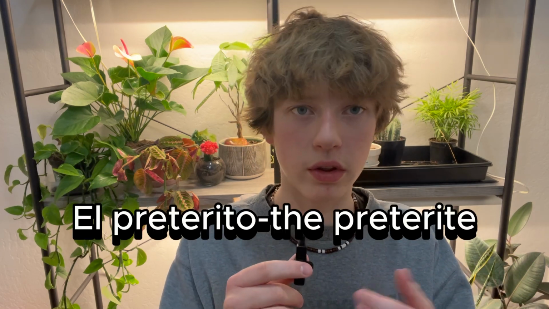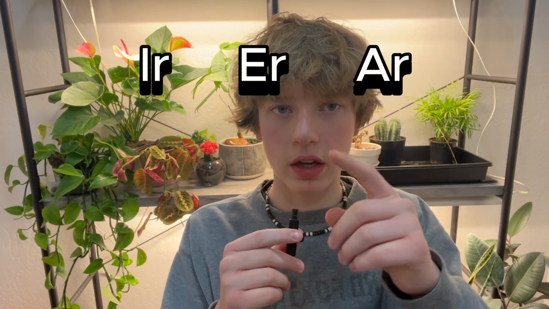So now let's move on to the past tense. And the past tense has 4 different forms. The one most people learn first, and the most common one, is what we're going to be explaining first. It's el pretérito, the preterite. And we're going to conjugate verbs using the same formula of AR, ER, and IR.